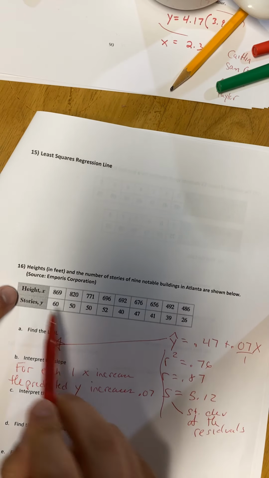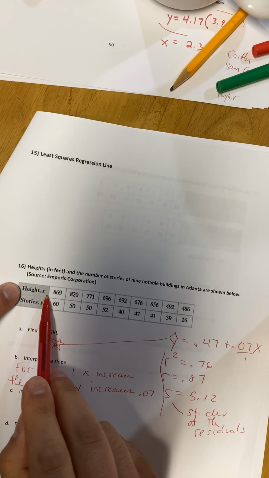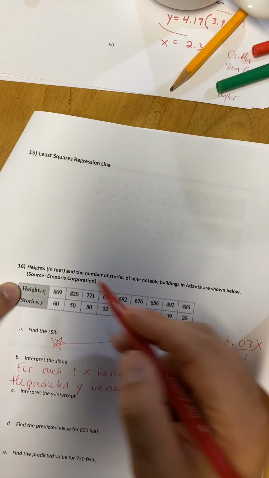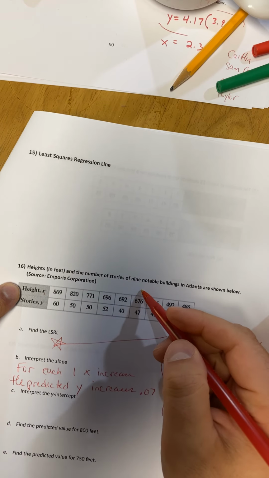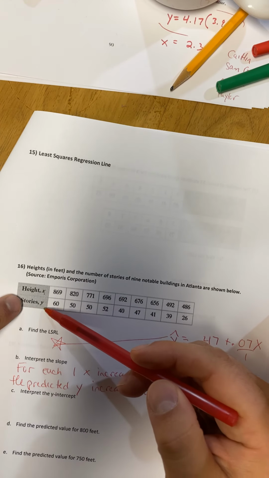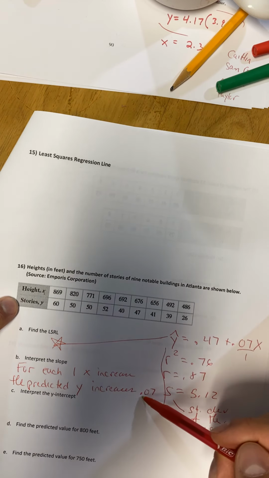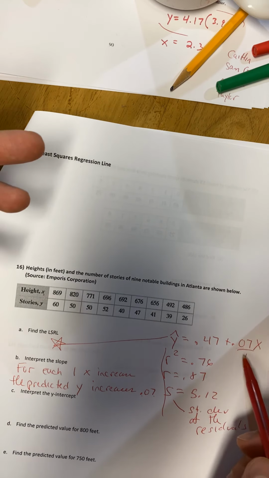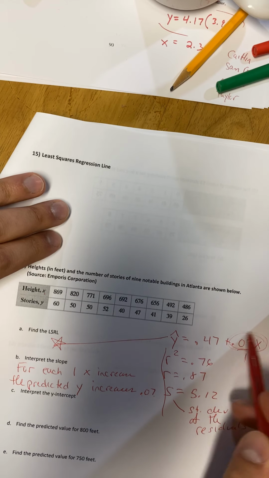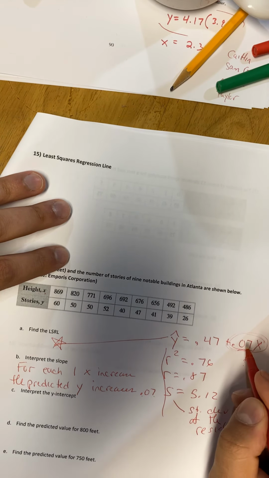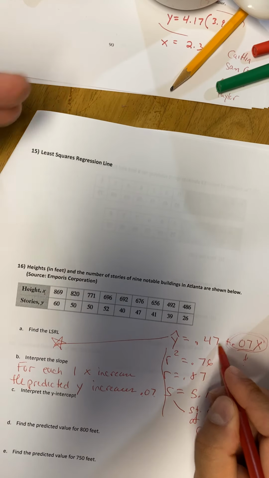So for each 1 foot increase in height, the number of stories is going up 0.07. So that's what you do. You just put a 1 over and say for each x increase of 1, the y's do this. So if it was negative, you'd say it would go down 0.07.